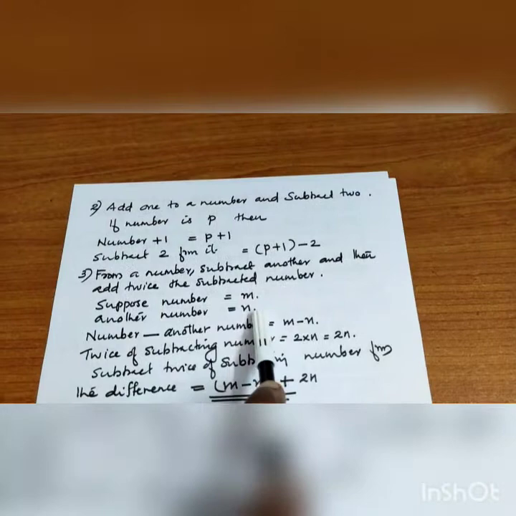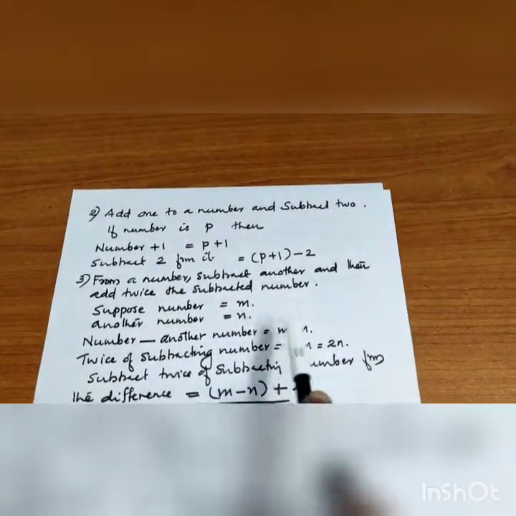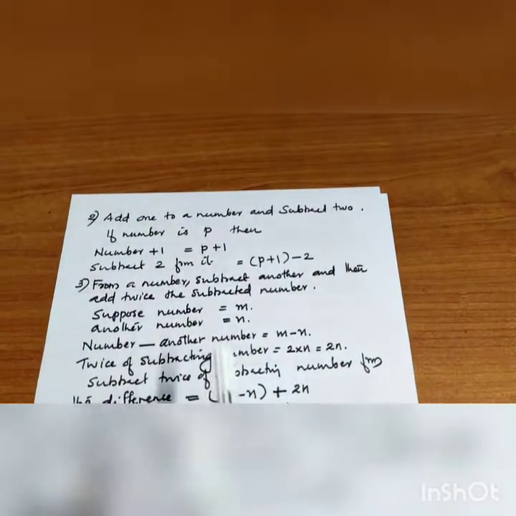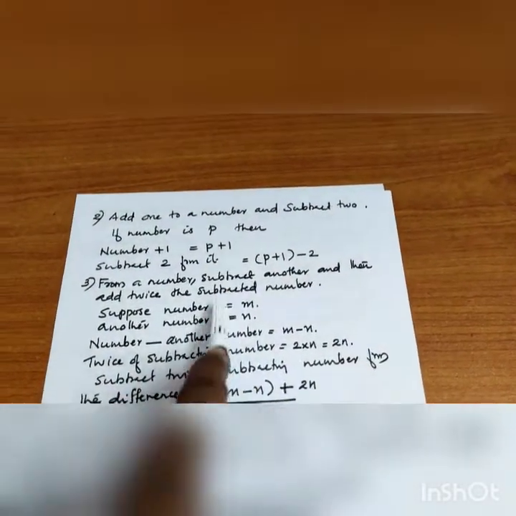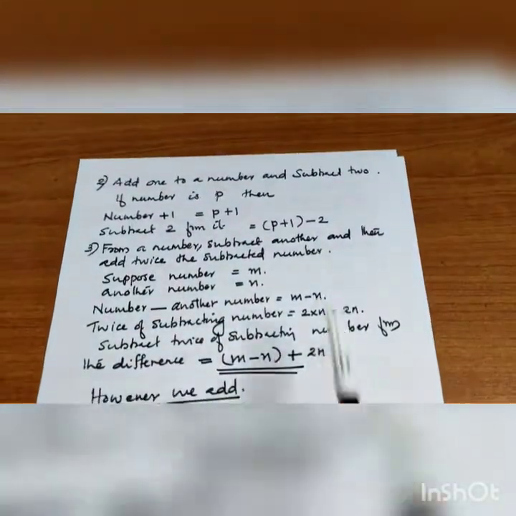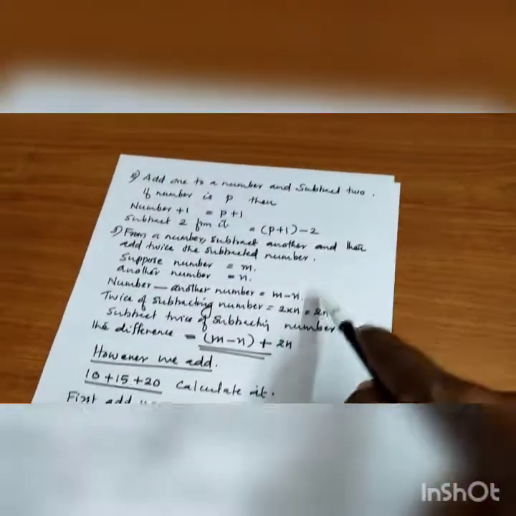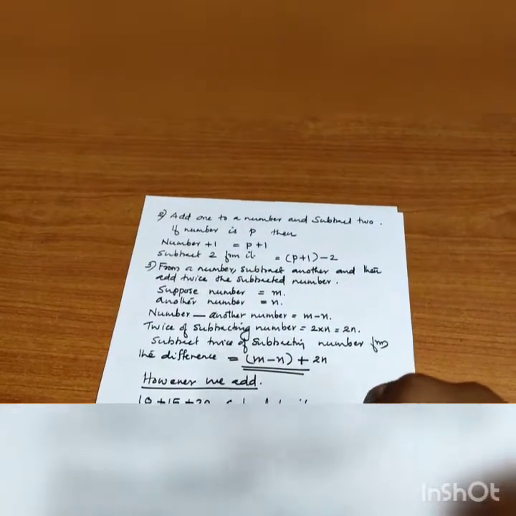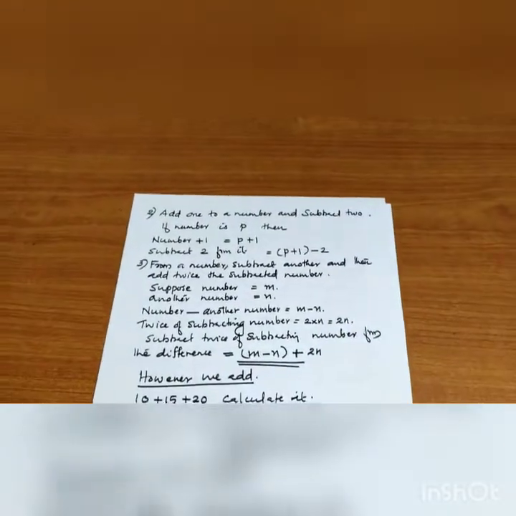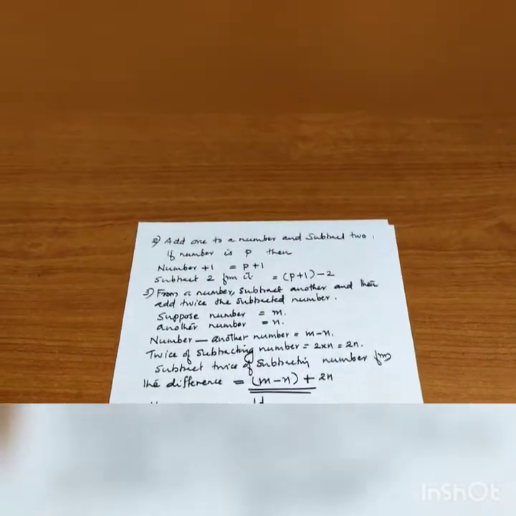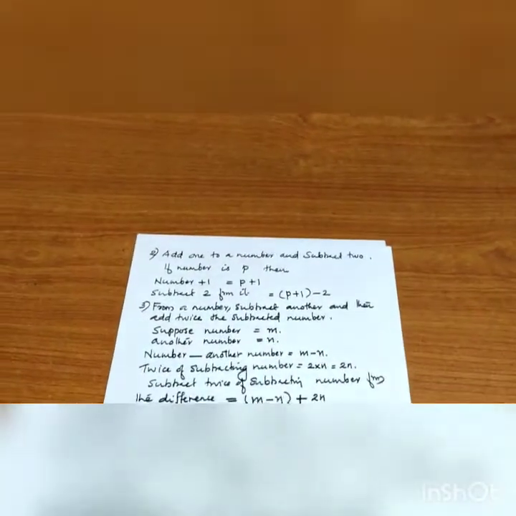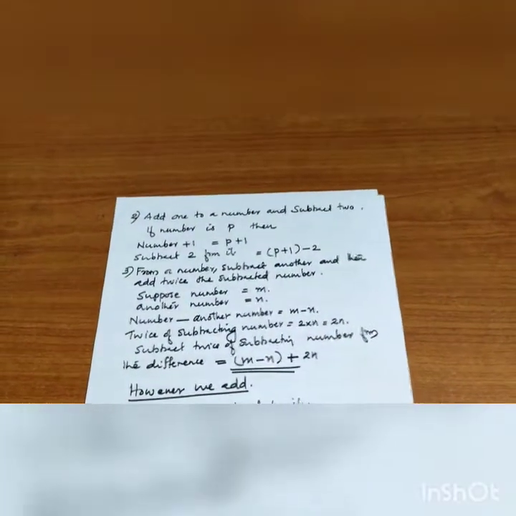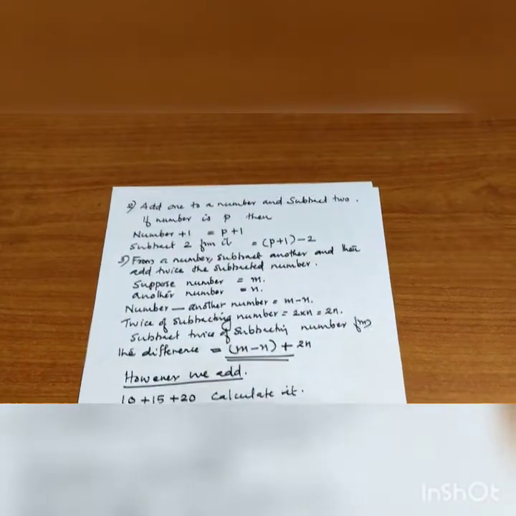First take a number m and subtract another number n, that is m minus n, and put it in a bracket. Then add twice the subtracted number, that is 2n. Then there are more problems included in this portion. That is the homework for you. Do each question yourself, and if you have any doubt, then call me. Then I will explain how to do that problem.